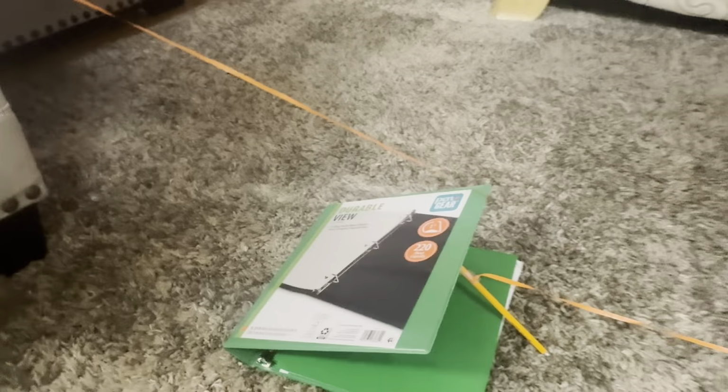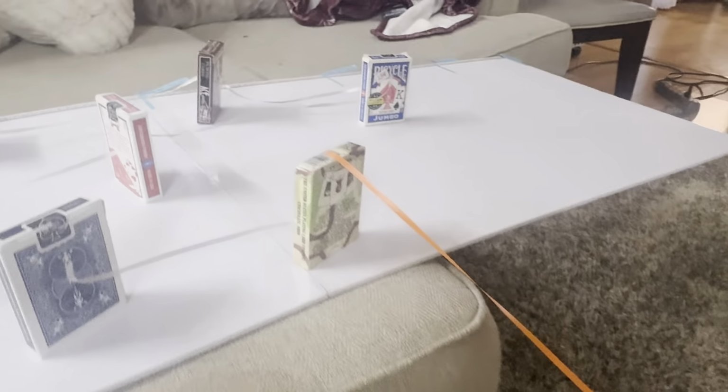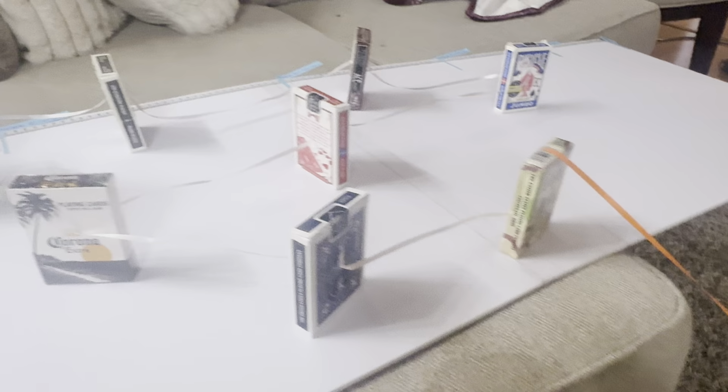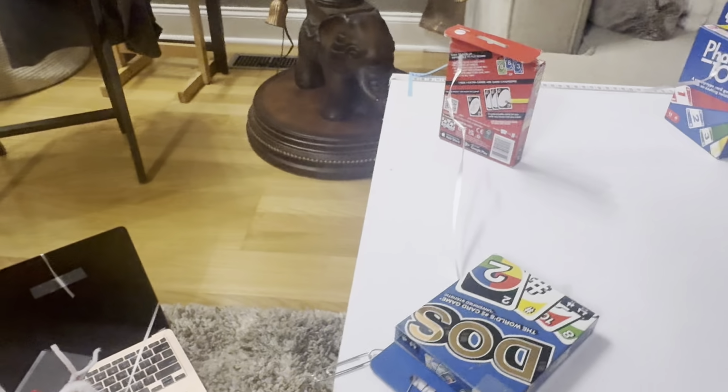So following the closing of the binder, this first deck of cards is going to fall forward, causing the rest to subsequently do so.